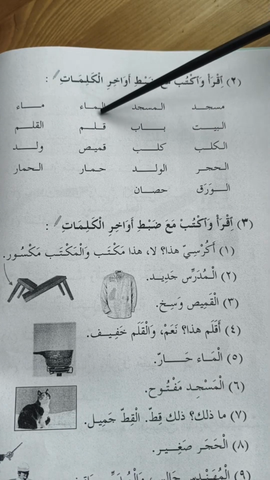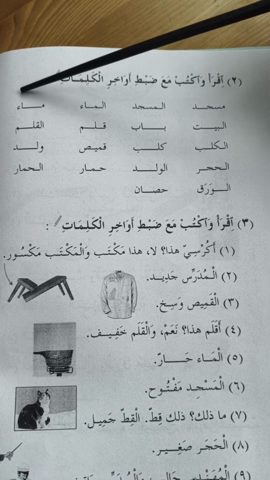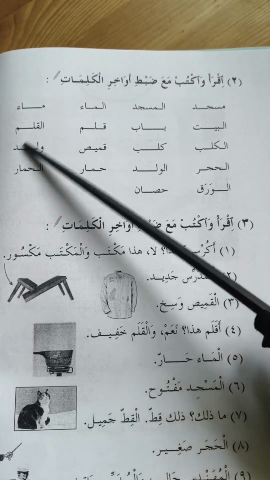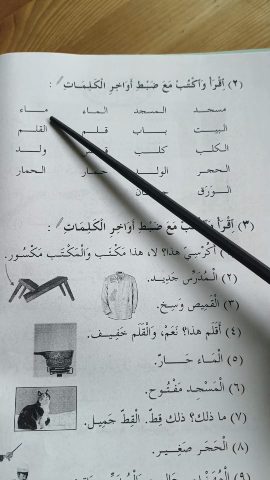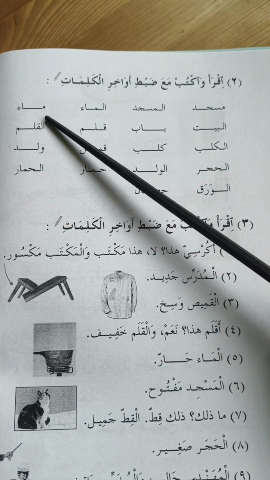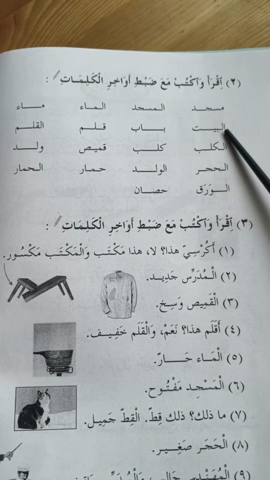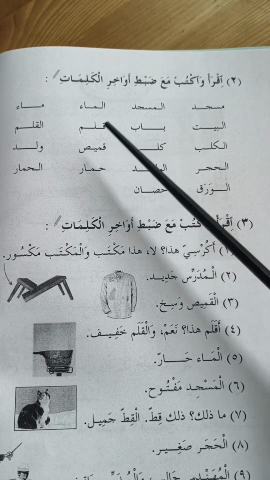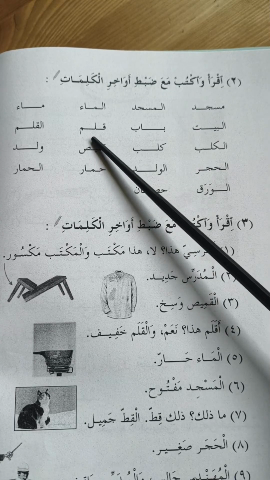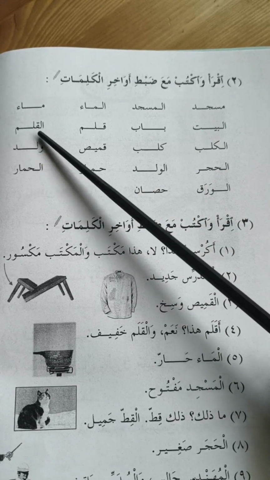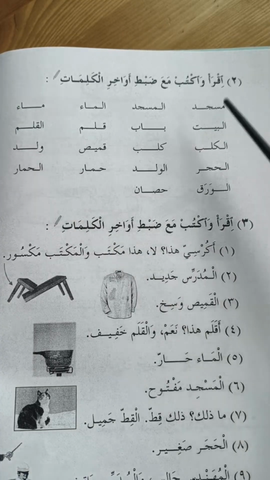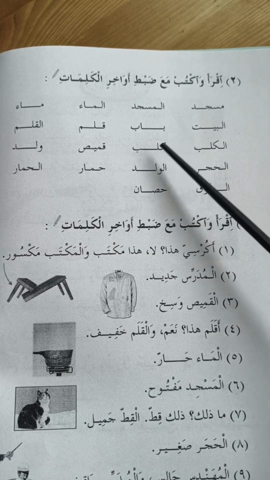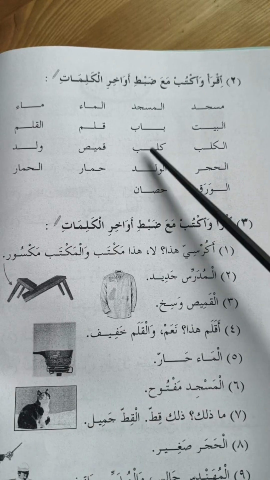Al-ma'u, the water. Ma'un, the water. Even though in English we don't say "for water," but this is indefinite, water. Al-baytu, the house. Babun, a door. Qalamun, a pen. Al-qalamu, the pen. Al-kalbu, the dog. Kalbun, a dog.